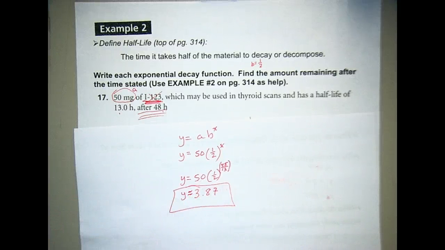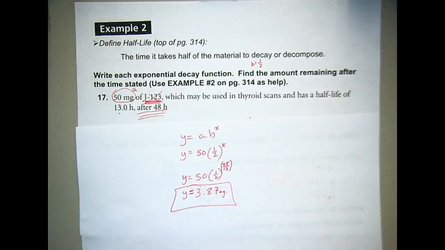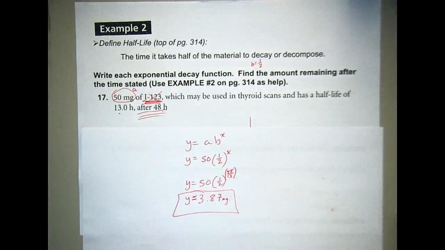Milligrams. Will you ever have none left? No. You never can get to 0 if you keep cutting in half, right? Okay. Any questions? All right. Go for it. That is your assignment.